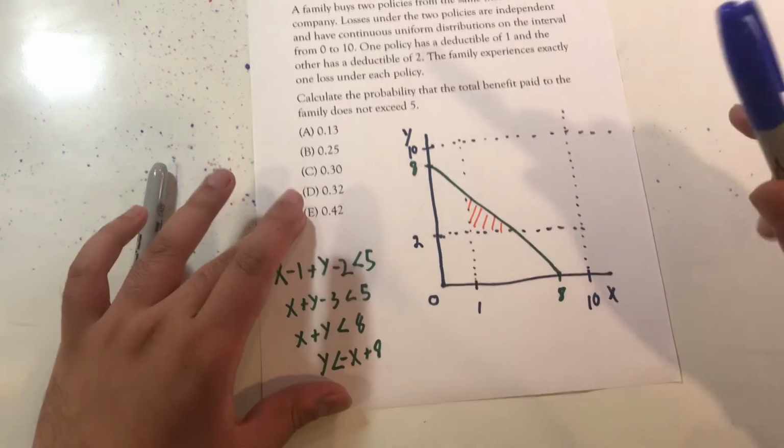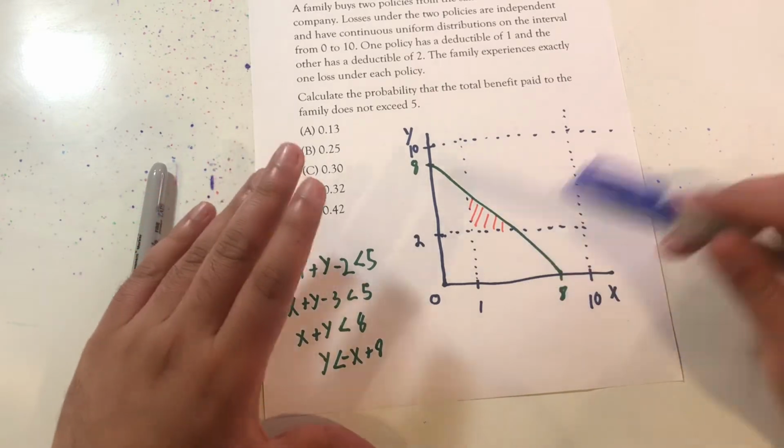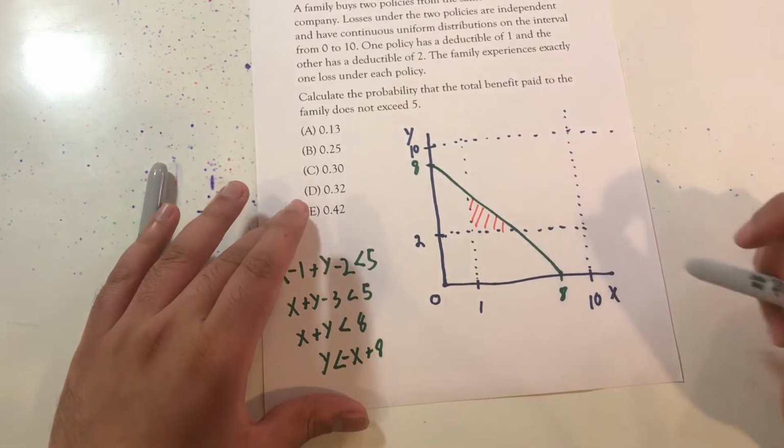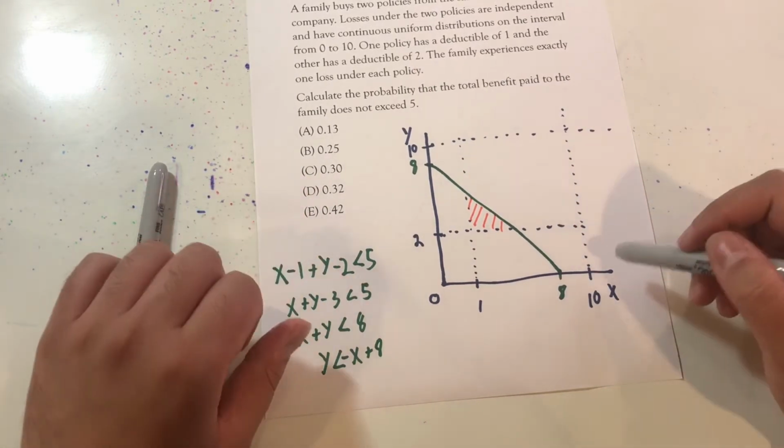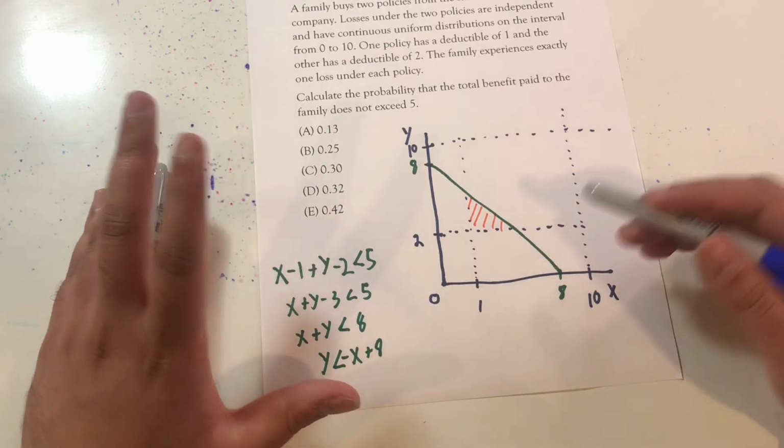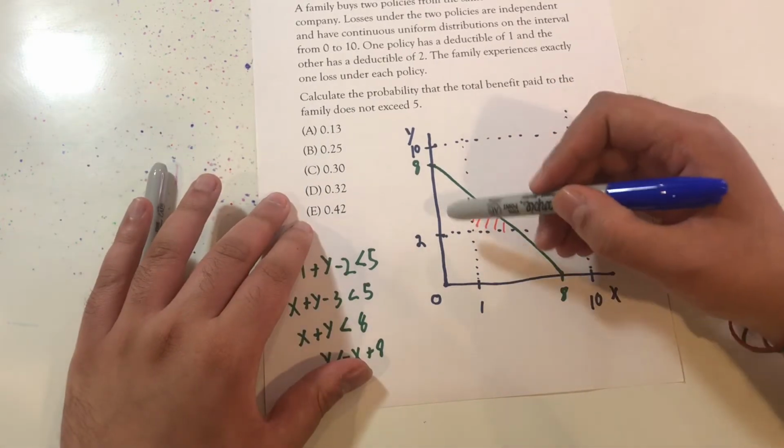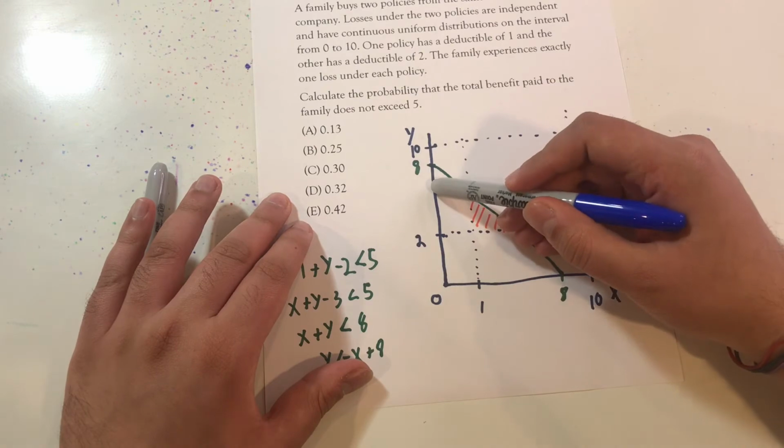So the other situation is where, okay, maybe the first policy didn't exceed the deductible, but the second policy did. All right. So that's from here all the way to 7.